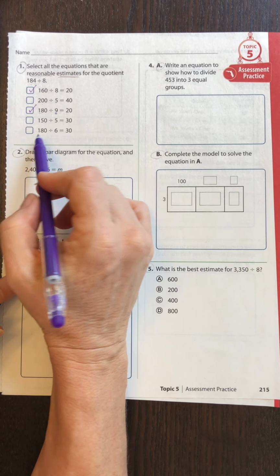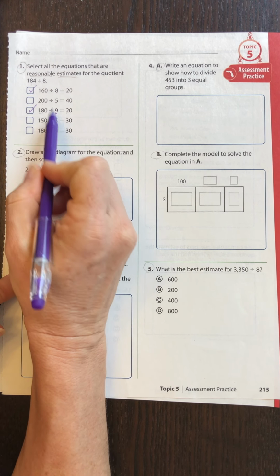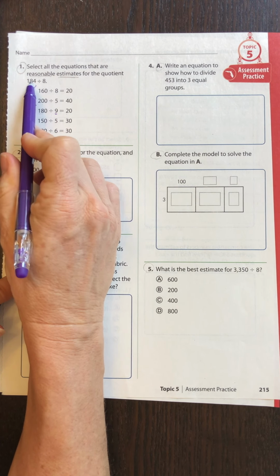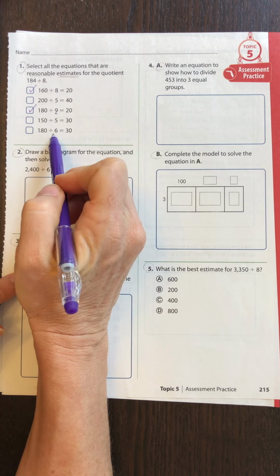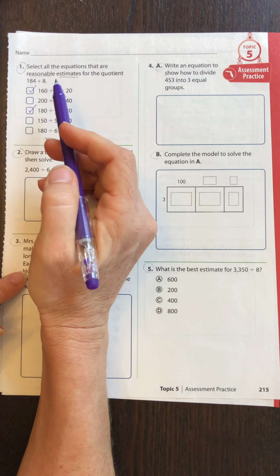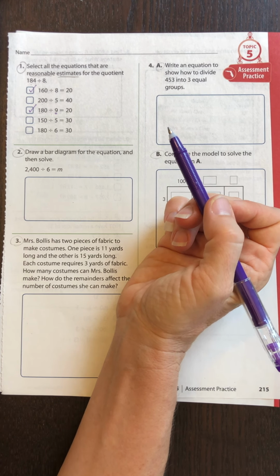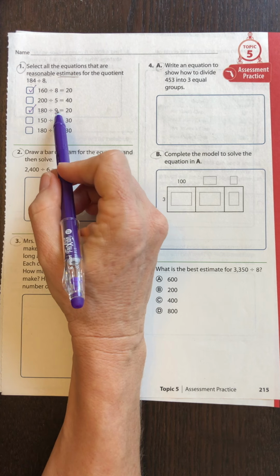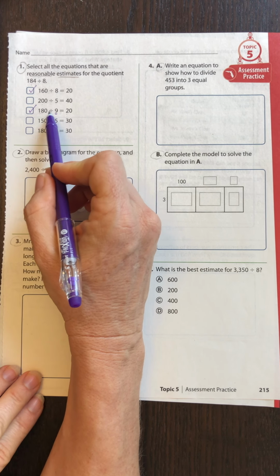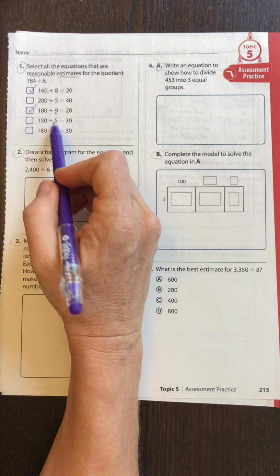so we're not going to choose this one. And then 180 divided by 6, there's no reason to change the 8 because 180, which is close to 184, is divisible by 9, which is so much closer, so I would not choose that one. You want to choose the closest, and 9 is much closer as a factor to be divisible by 18 than 6 would be.